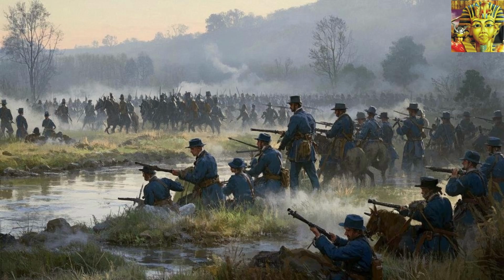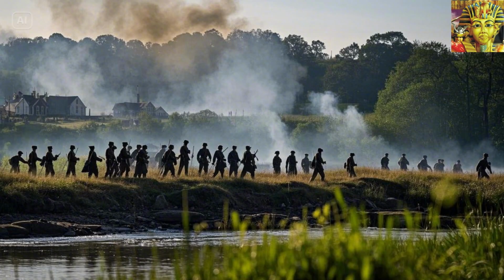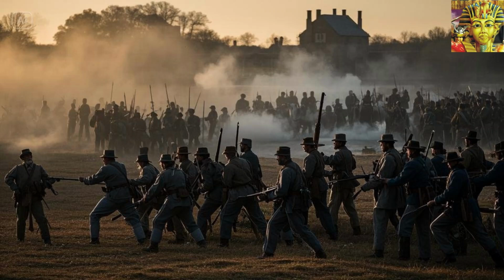Missed opportunities. During the delay, the river was low enough to ford in some places, but Burnside chose to wait for the pontoons rather than risk a crossing without them. This decision allowed Lee to concentrate his forces and fortify the high ground.